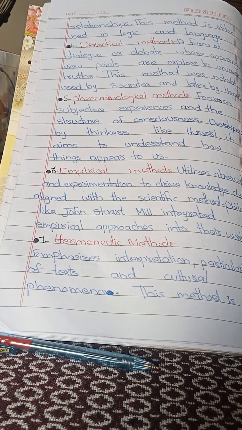What is analytical method? We see the complete concept about the analytical method. Analytical philosophy is a style of philosophy that emphasizes clarity of expression and logical argumentation. It often focuses on language and the analysis of concepts. Next, we see the purpose.